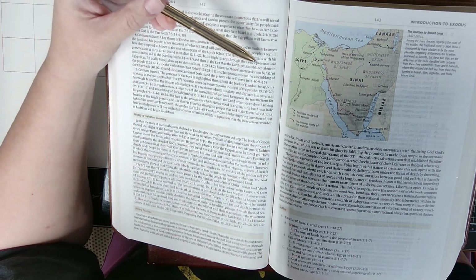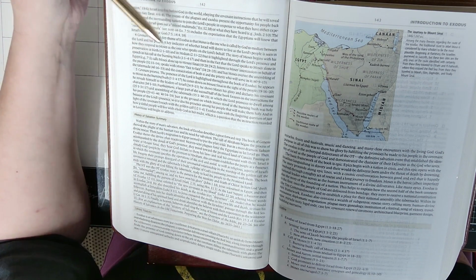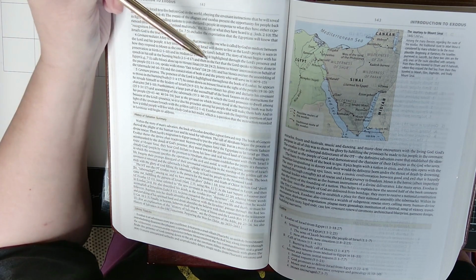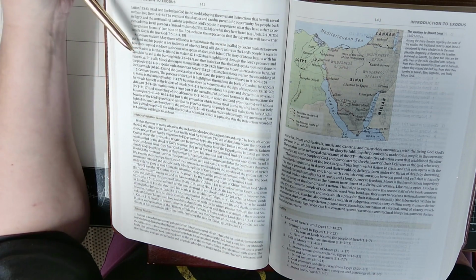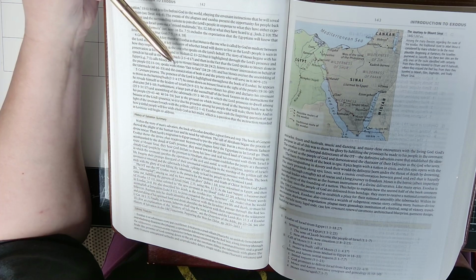The story of Moses begins with his preservation at birth and in Midian, but is highlighted through the Lord's presence and speech in his call at the burning bush.